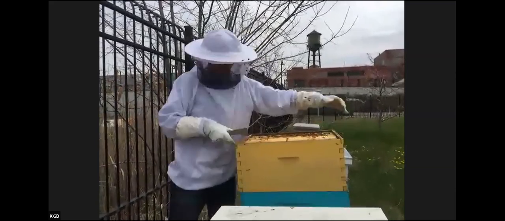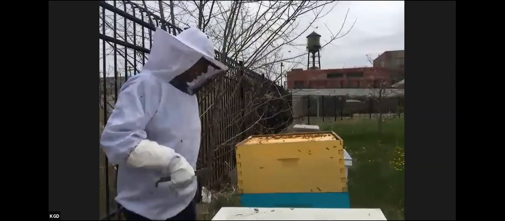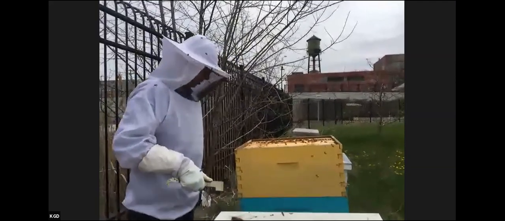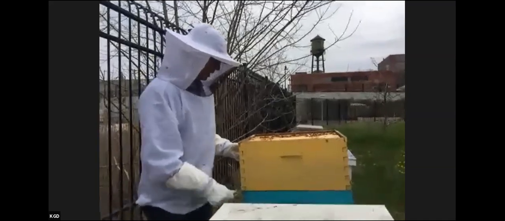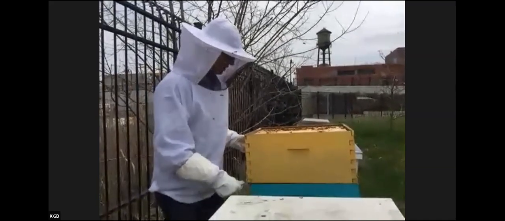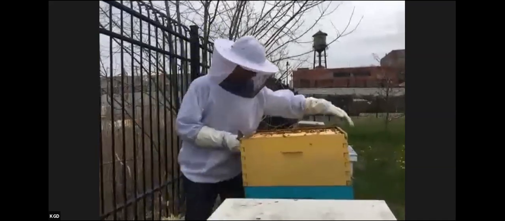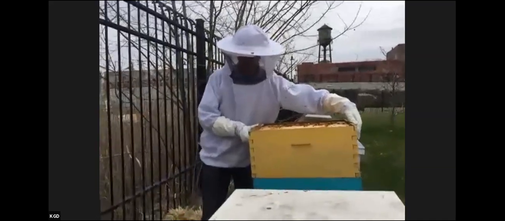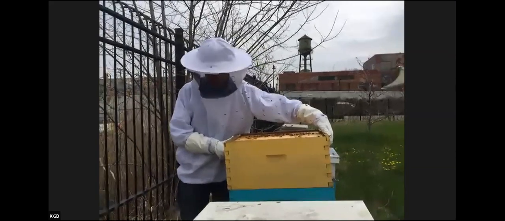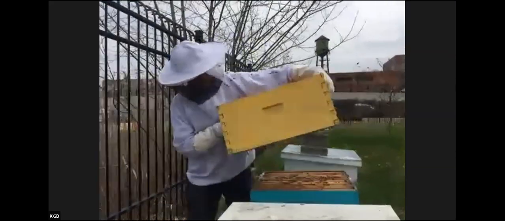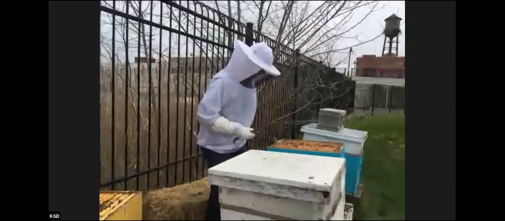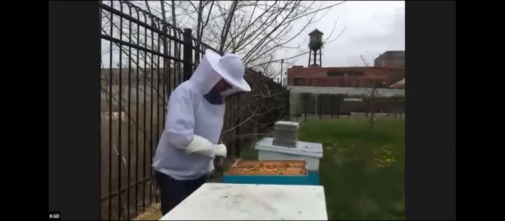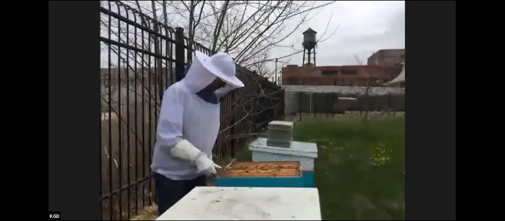If she doesn't have drawn out comb, then she should have one super, and on top of that super, the inner cover, and then the sugar feed on top of that, and then an open super around that, and then give them time to draw that out. And then think about adding the next super. Hopefully that helps.